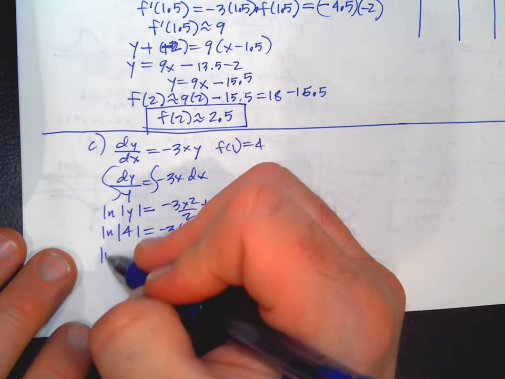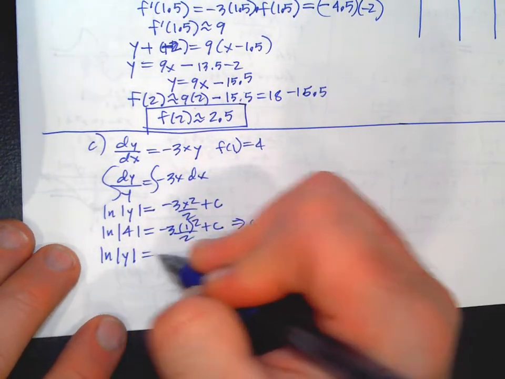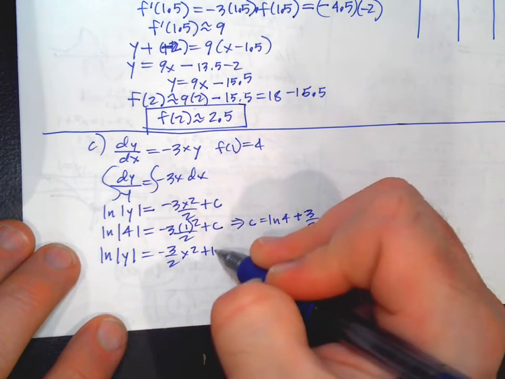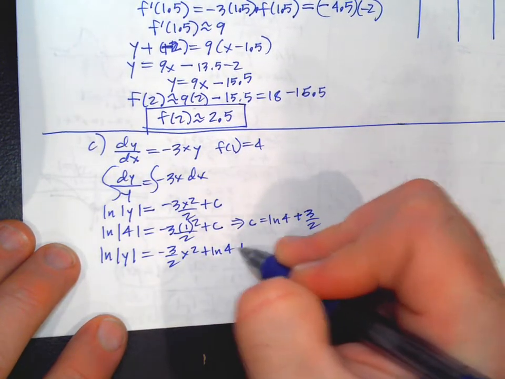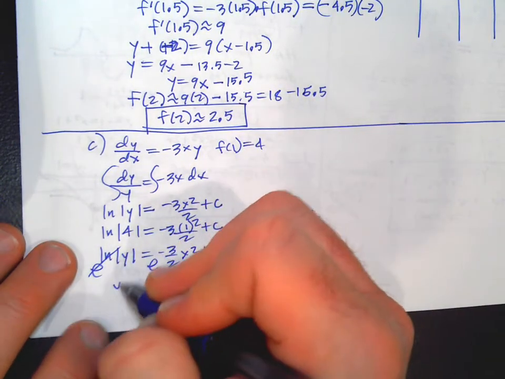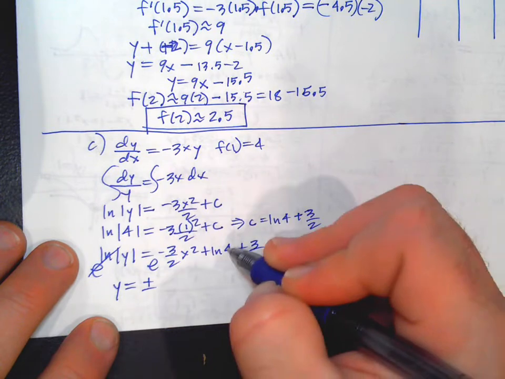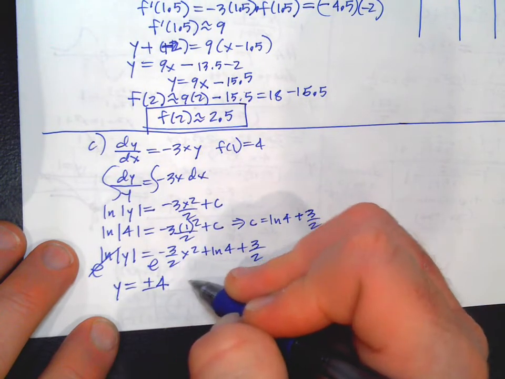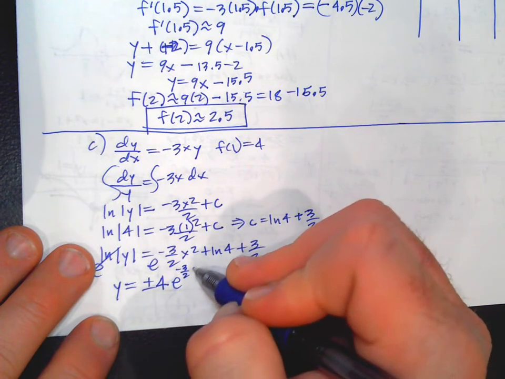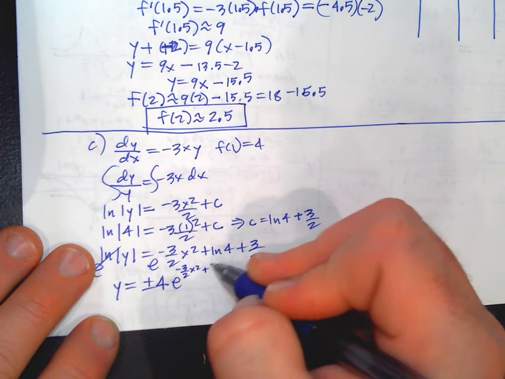So we rewrite natural log of the absolute value of y equals negative 3/2 x squared plus natural log of 4 plus 3 halves. Exponentiate both sides. Get rid of the plus or minus. This is going to give you a 4 in front. And then that'd be e to the negative 3 halves x squared plus 3 halves.